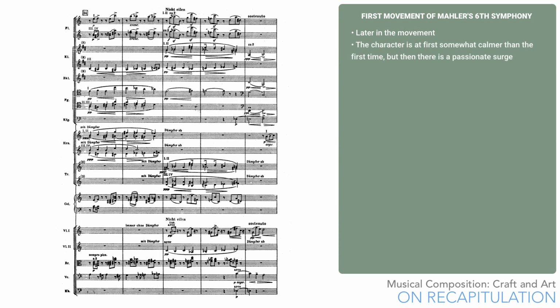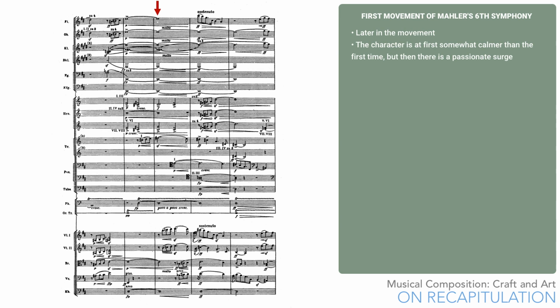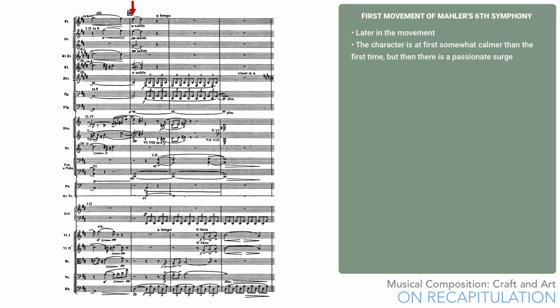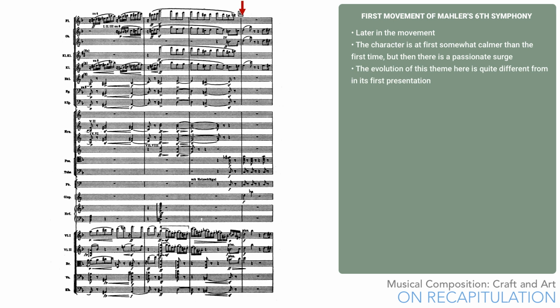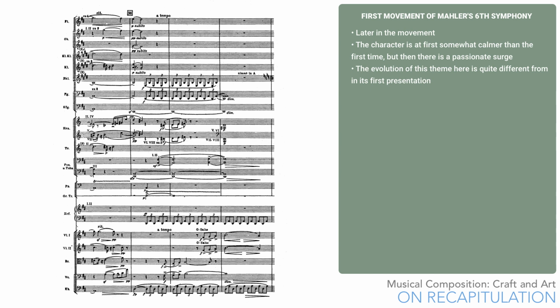The character is at first somewhat calmer than the first time, but then there's a passionate surge. Then it calms down, as it did the first time, but now in D major. Note how the evolution of this theme here is quite different from its first presentation. The first time, the first climax detoured for a while into other material before going on. Now the whole section stays focused on this theme.